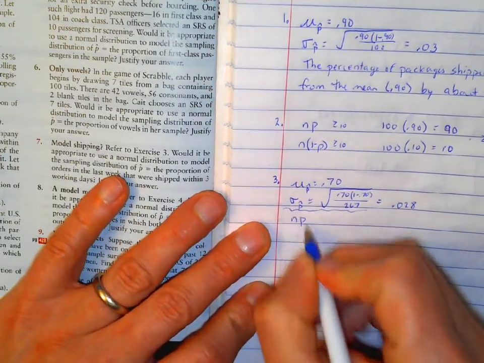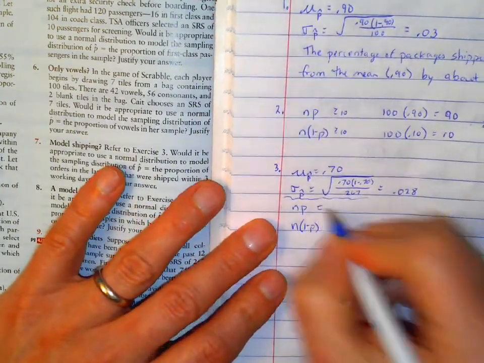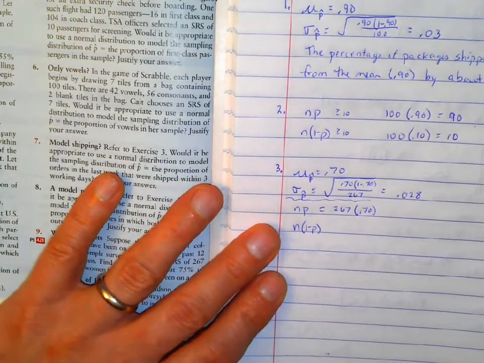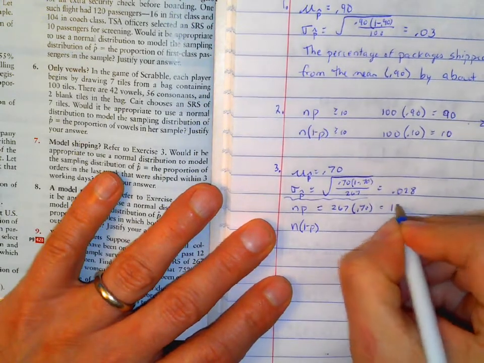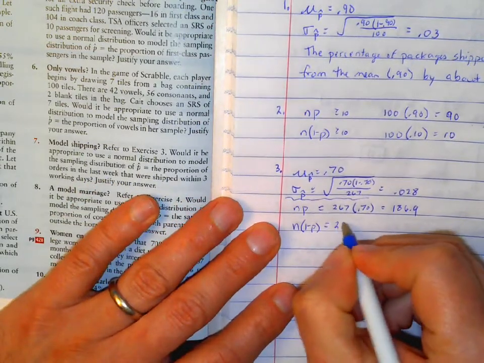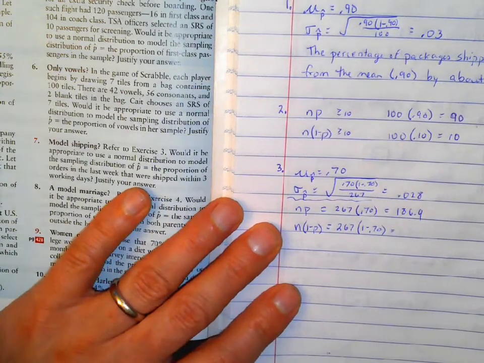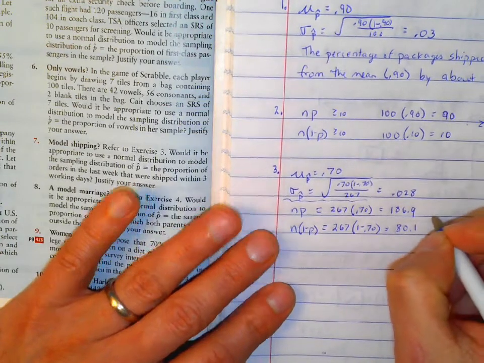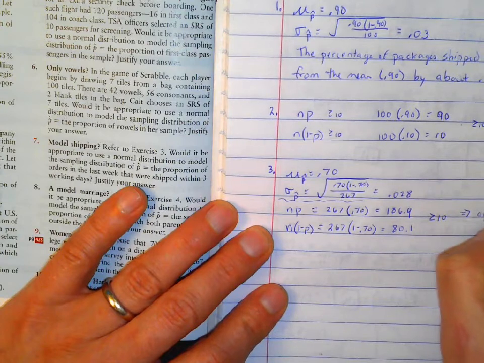Now n times p and n times 1 minus p, to see if I can say that it's normal. So 267 women, 70% of them, I would expect 186.9 to have been on a diet, and I would expect 80.1 of them to not have been on a diet. They're both greater than or equal to 10, therefore I can say it's approximately normal.